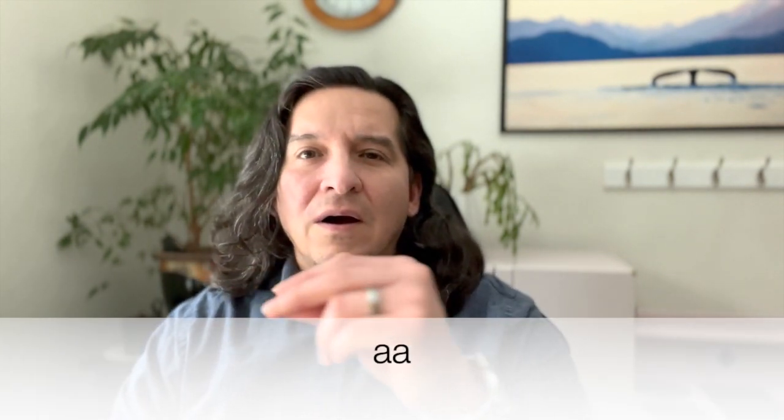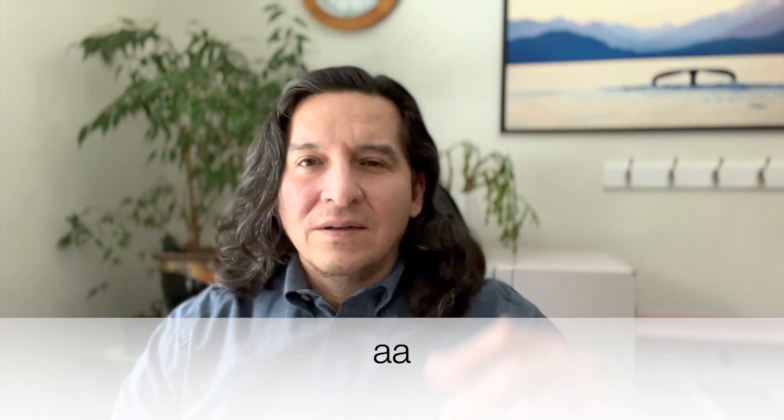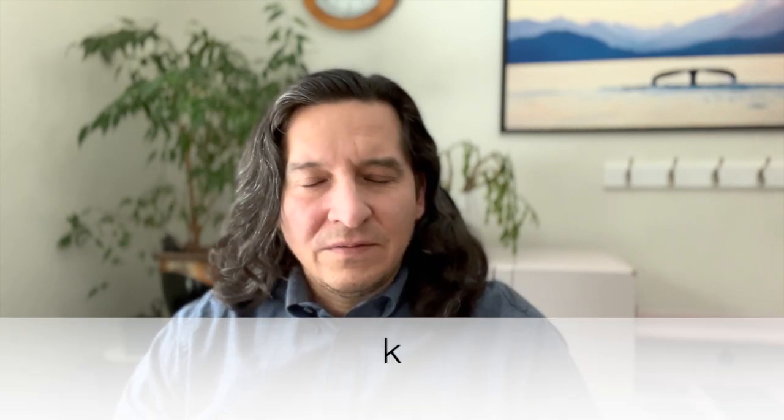All right, next letter and sound is a double A. In the Tlingit language, when you write it out, sometimes there's a single A and sometimes there's a double A, a short A and a long A sound. Even though there's two A's together, it's still considered one sound and one letter. Together they are a long A sound. Next letter is a K, just a regular K that you might think of.